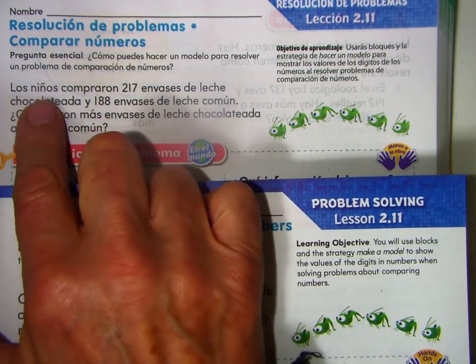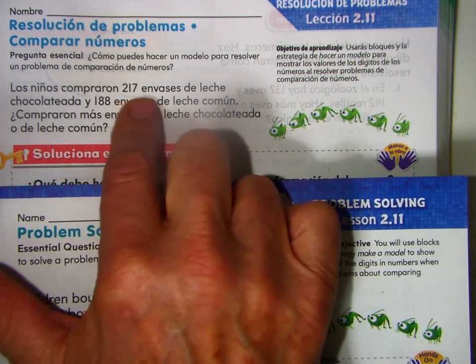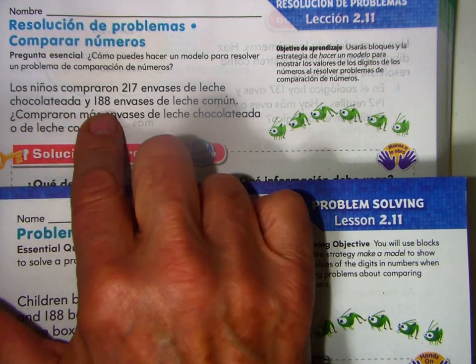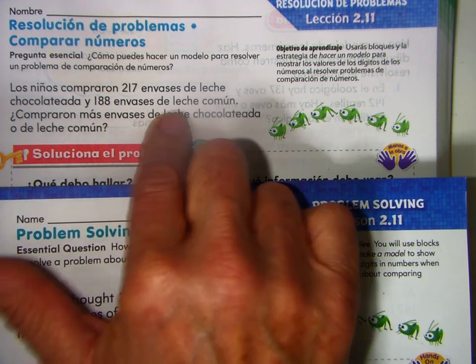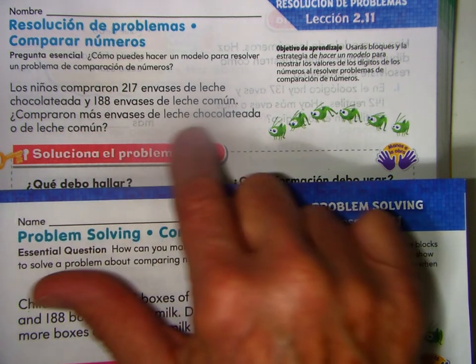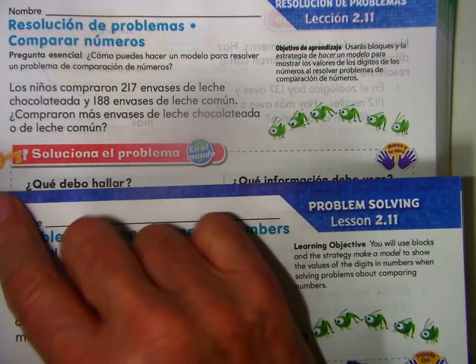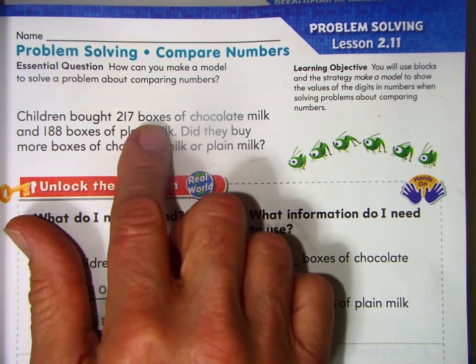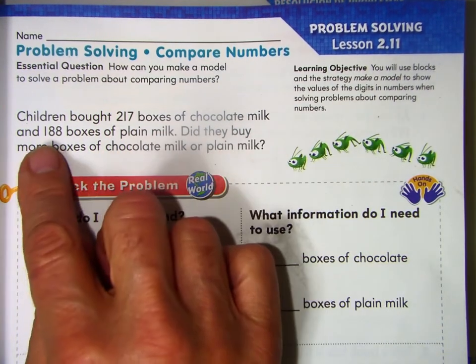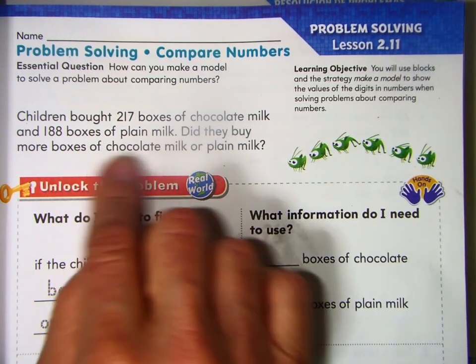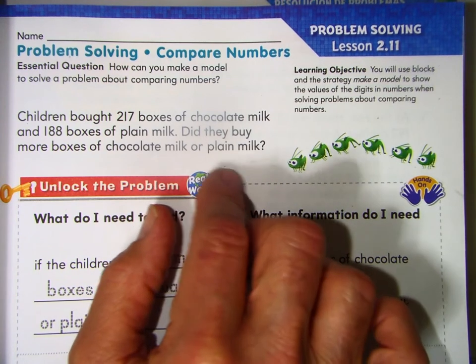Los niños compraron 217 envases de leche chocolateada y 188 envases de leche común. ¿Compraron más envases de leche chocolateada o de leche común? In English, children bought 217 boxes of chocolate milk and 188 boxes of plain milk. Did they buy more boxes of chocolate milk or plain milk?